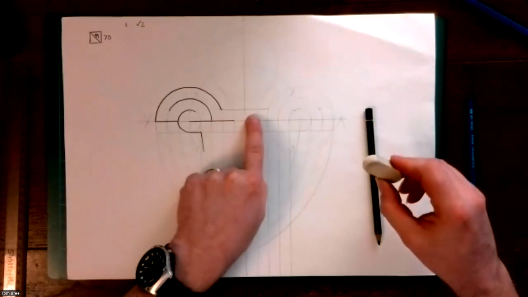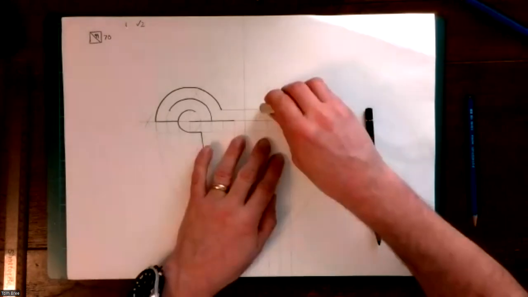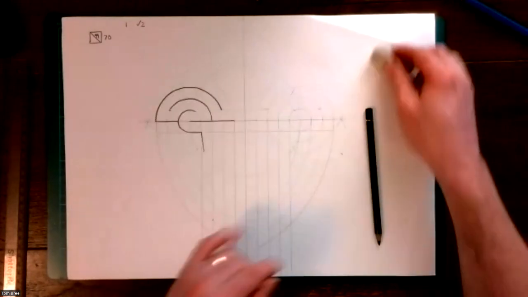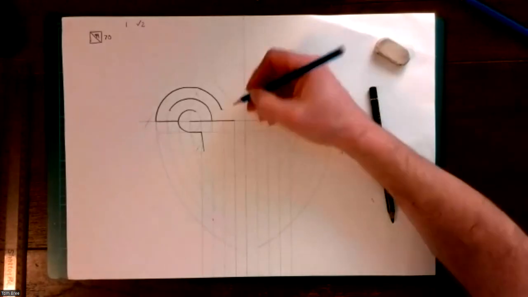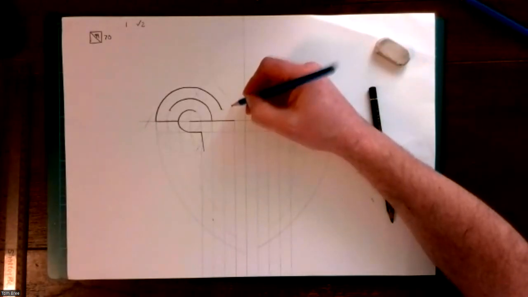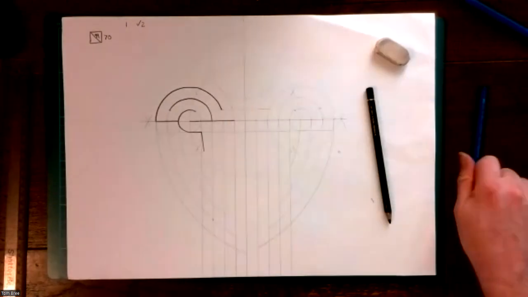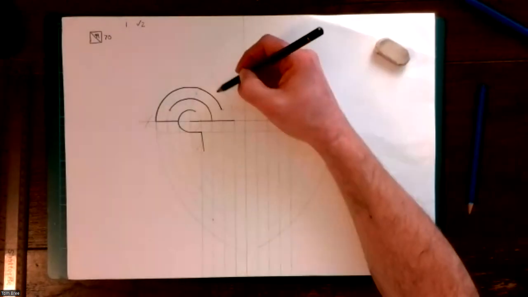Now my line that I drew here, I drew it quite strong, so I'm actually going to just make that die down a bit. But this here is the entrance.